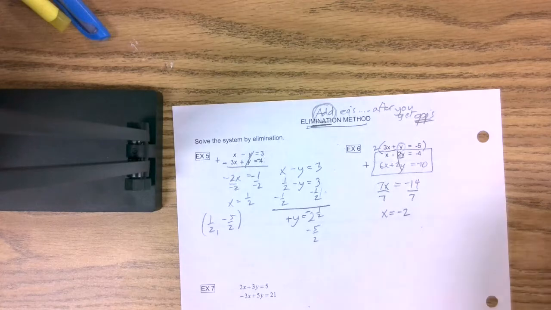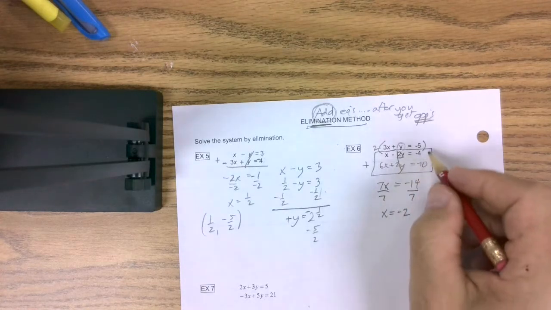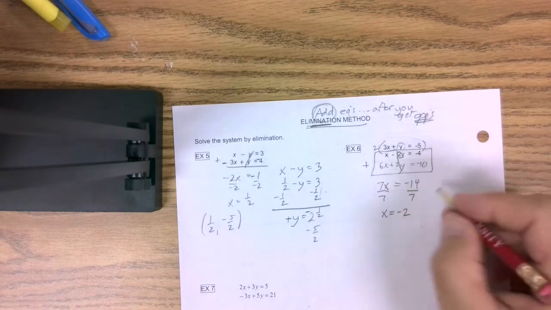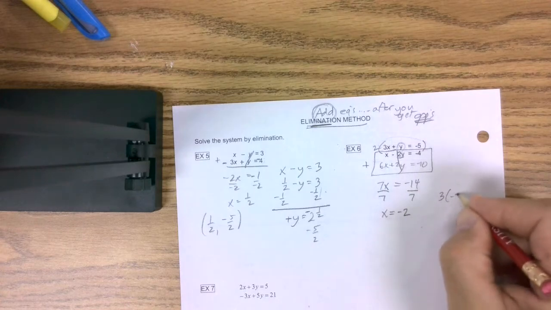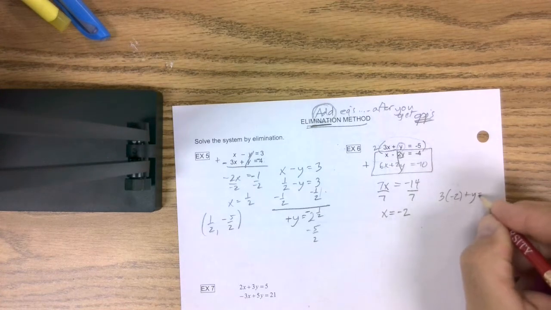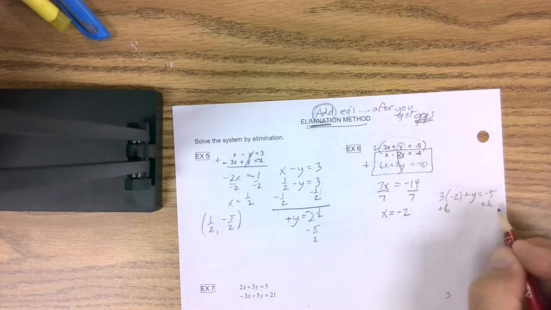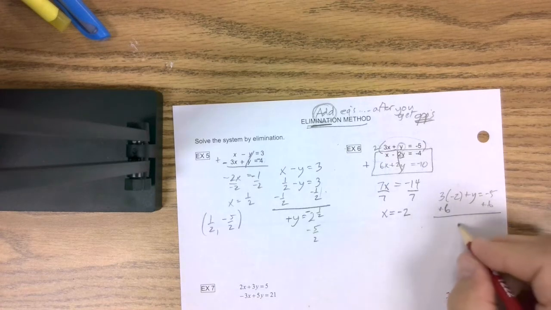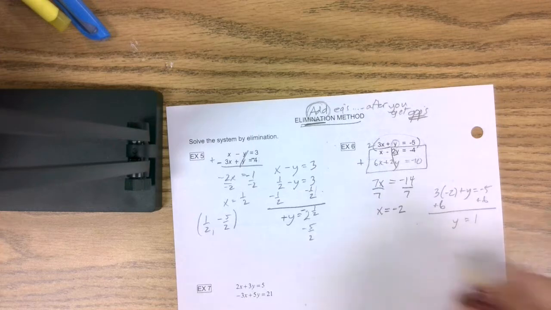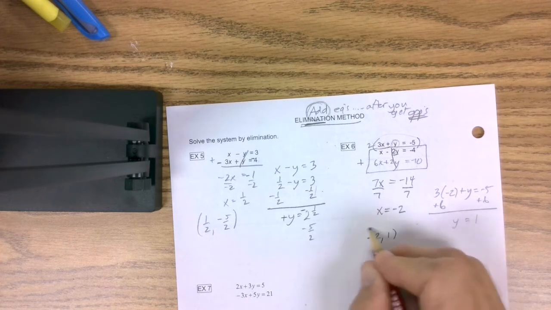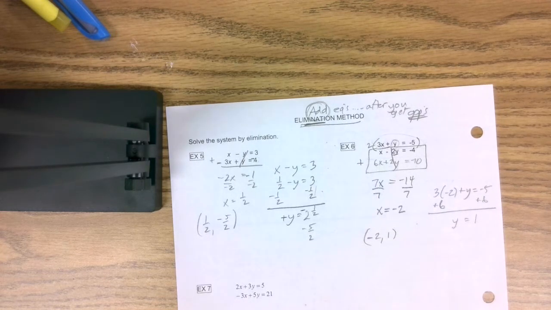X is negative 2. And I'm going to go ahead and just plug it in the top one. So I get 3 times negative 2 plus y equals negative 5. That's negative 6, so I'm going to add 6 and add 6. So I get y equals 1. So I get negative 2 comma 1. And there you have it.